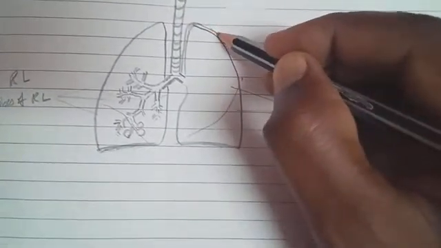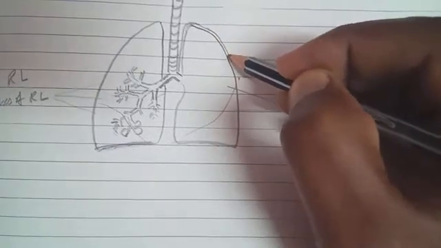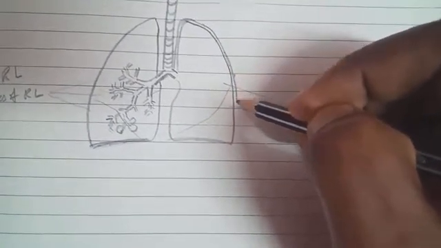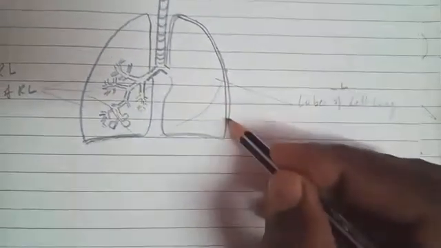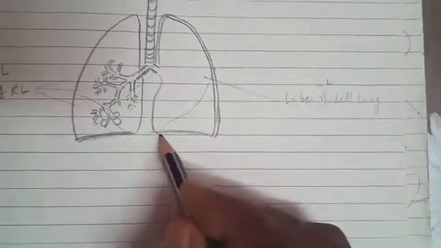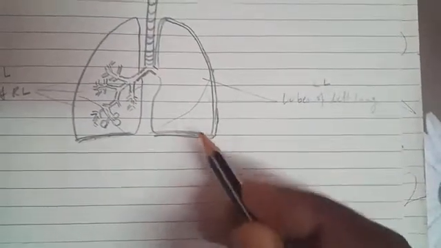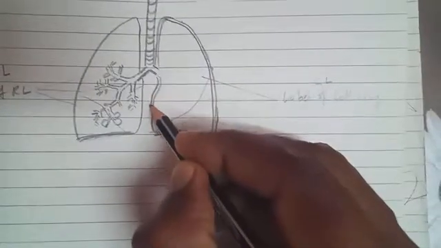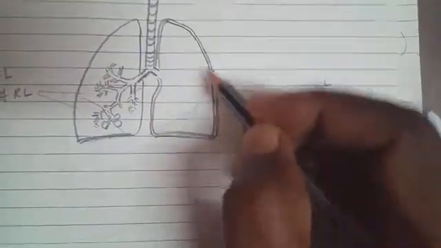So here what I am drawing, after the ribs the lungs are covered by membranous layers. Those layers are called pleural layers, right. So the lungs are covered and protected by these layers.